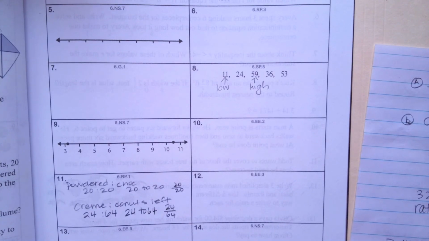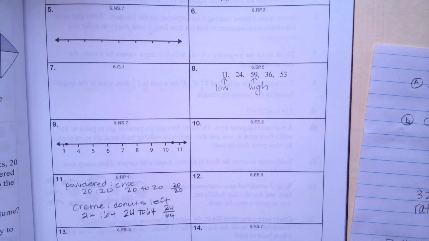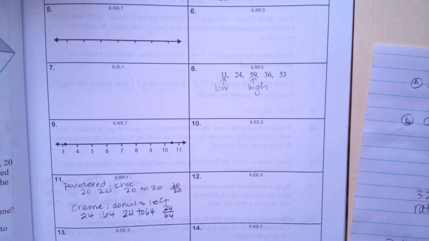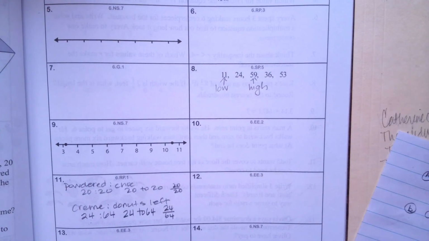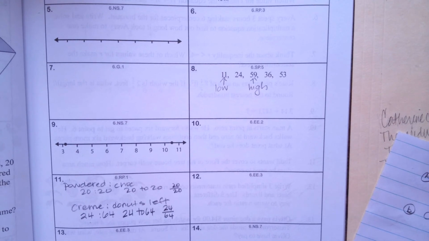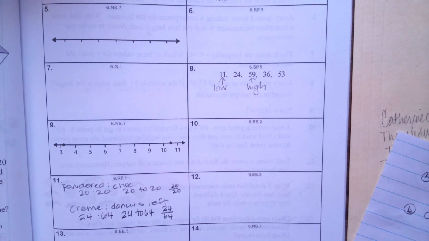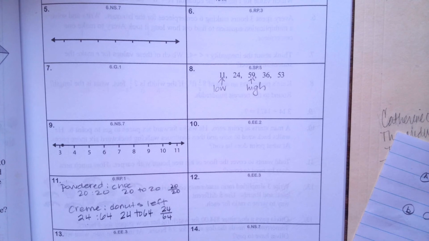Okay, what is? All right. Make sense? Yeah. Okay. We're going to skip 12. It is volume. We'll do volume with your geometry. And then number 13, does this make sense to you or no?